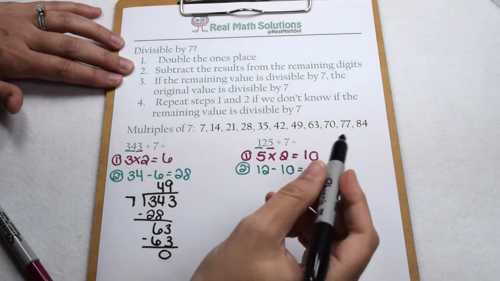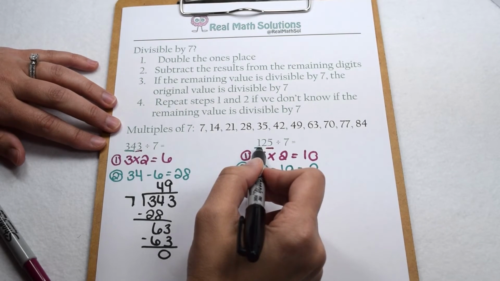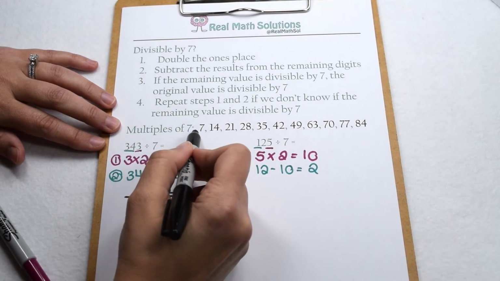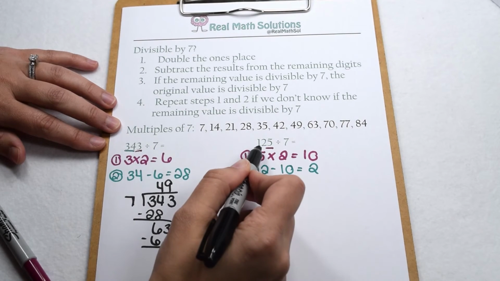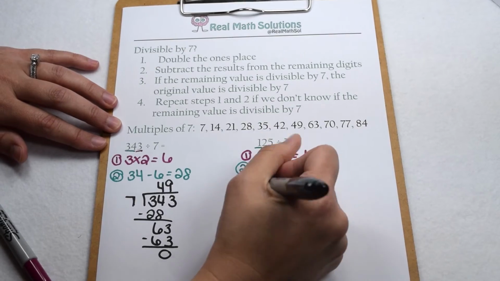Well, now it tells us that if our result is a multiple of 7, then our original number is going to be divisible by 7. If we check our list of multiples of 7, 2 isn't on that list. The smallest number is 7. So that tells me 125 divided by 7 is going to have remainders. It's not going to come out even.